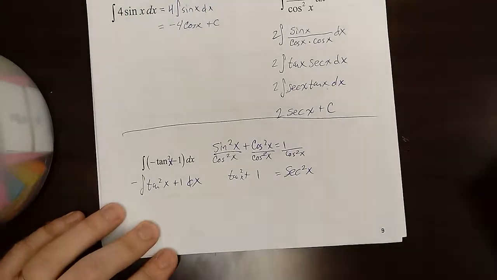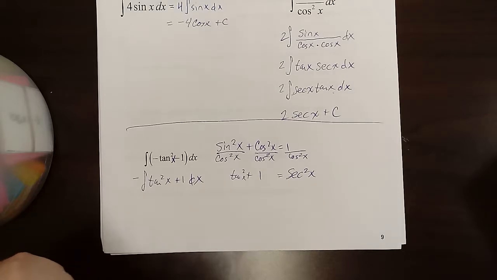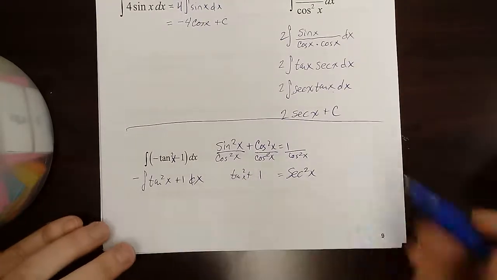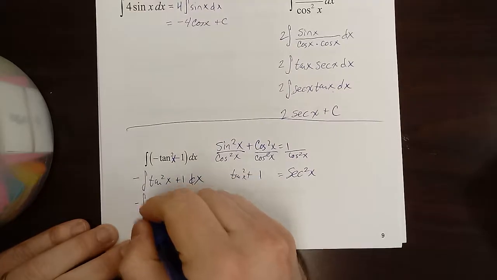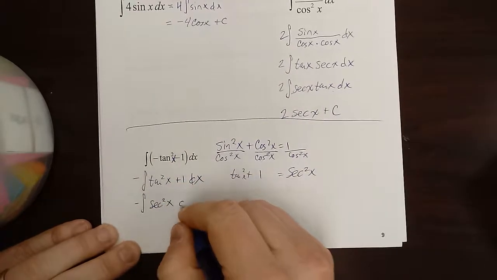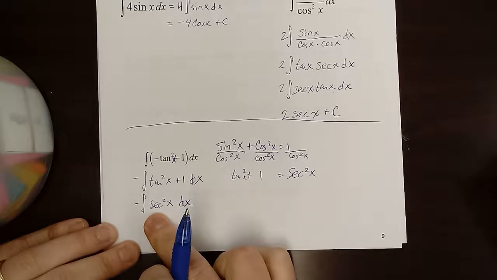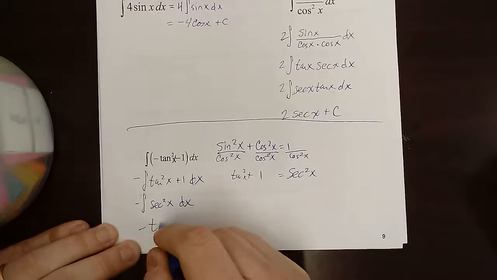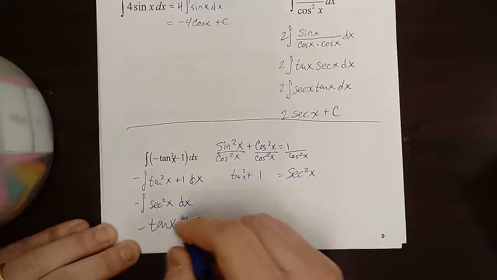That means that we can just go in and replace it. So we'll just replace this with a secant squared then. So it says secant squared x dx. We can take the antiderivative of that and get tangent, right? So we can say negative tangent x plus c.